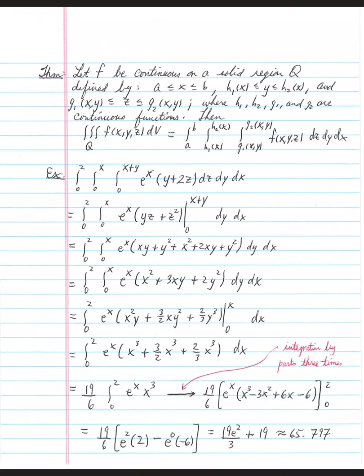Theorem: let f be a continuous function on a solid region Q defined by the value of x between two constants a and b, y between two functions of x, h1 and h2, and finally z between two functions of two variables, g1 of xy and g2 of xy. All four, h1, h2, g1, and g2, are continuous functions.